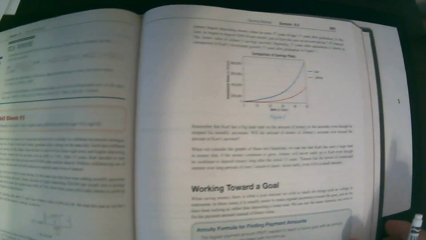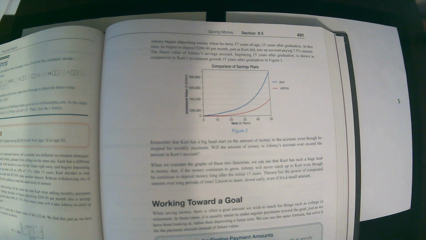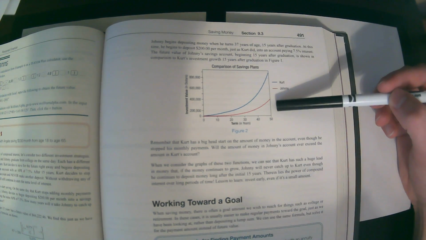Basically, one guy starts investing early but then stops. He starts making payments early and then stops, and his account continues to earn interest. And the other guy, at the same time the first guy stops, starts making the same payments and just continues forever making payments. And the question is, when does the second guy catch up to the first guy?